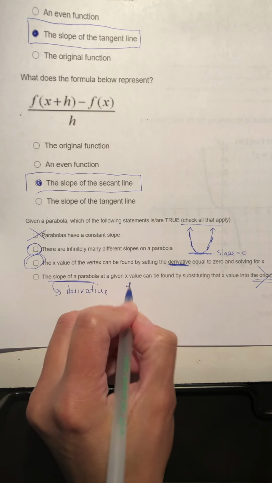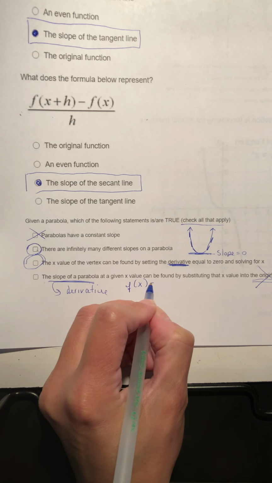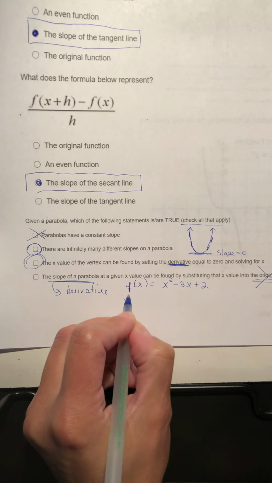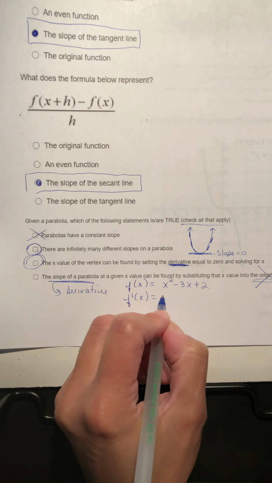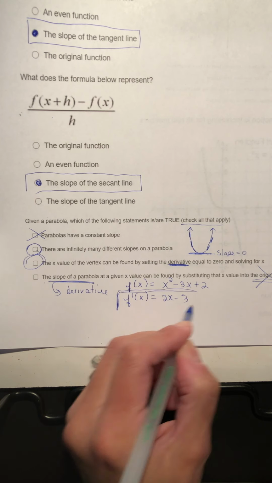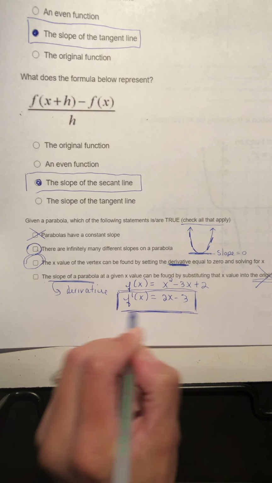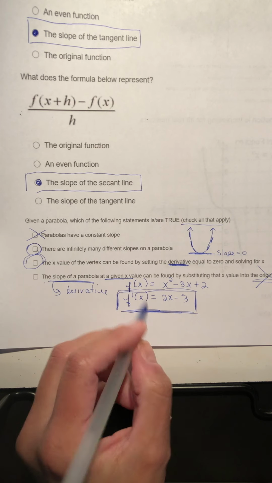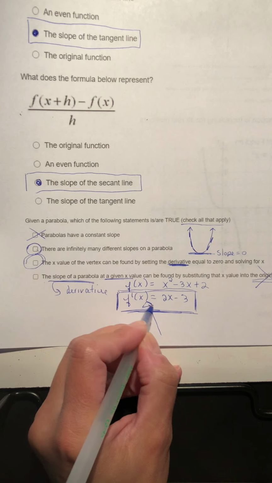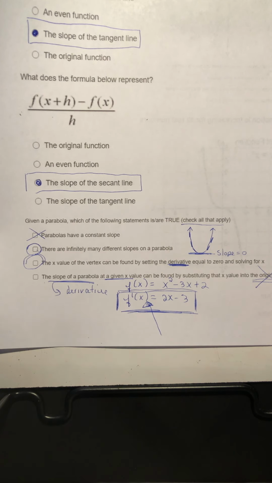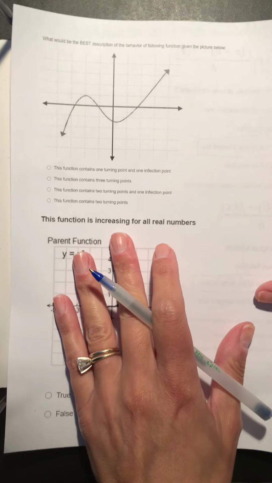So again, I'm just gonna make up a function, right? So let's say f of x equals x squared minus 3x plus 2. The derivative would be 2x minus 3, right? If you wanna find the slope at a given x value, you need to plug that x value into not the original function, but the derivative formula. Okay, now let's go to the next question, all right?